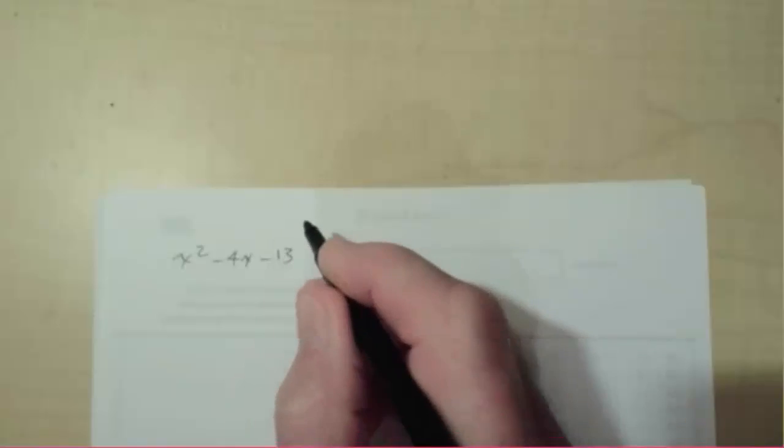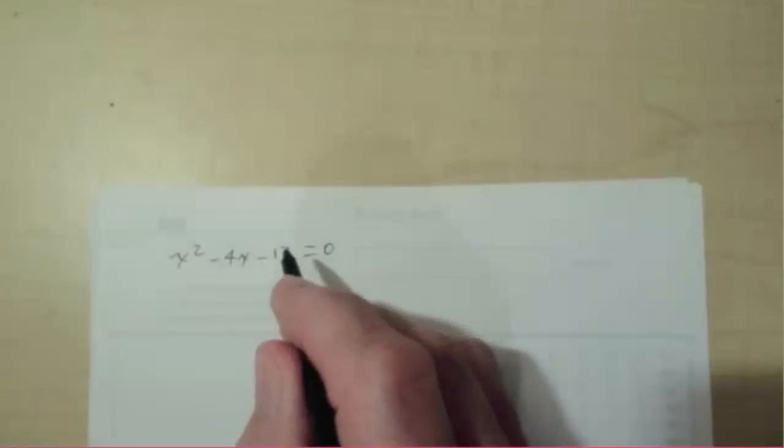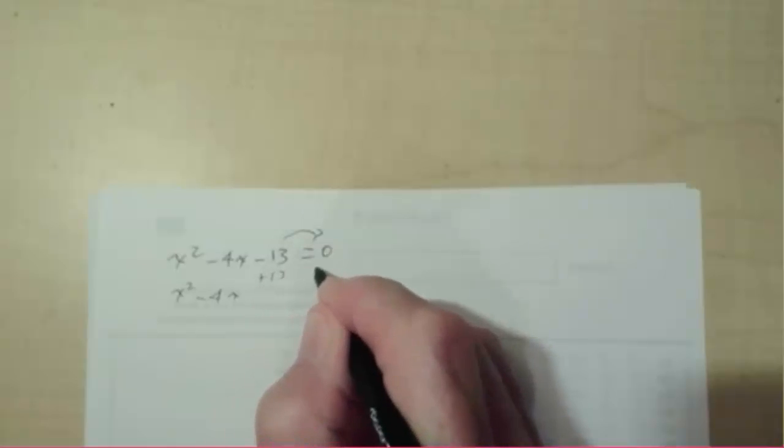So when we're completing the square, I'm just going to do one of the variables, just x, but in a minute we're going to have x and y. So if you have x squared minus 4x minus 13 equals 0. Now typically if we want to solve this, we want to set it equal to 0. But when you're completing the square, move the constant to the other side. We'll get x squared minus 4x, add 13 to each side, equals 13.